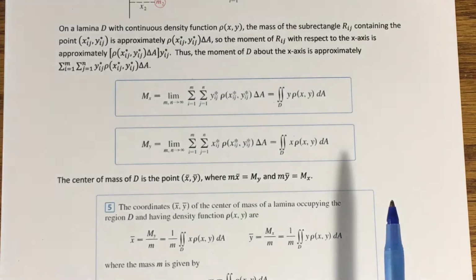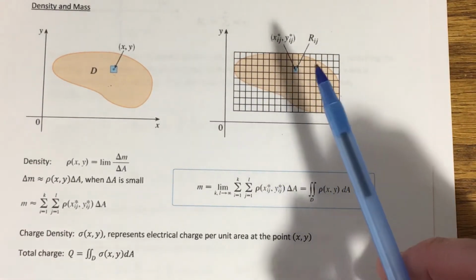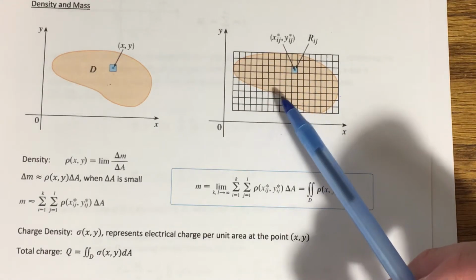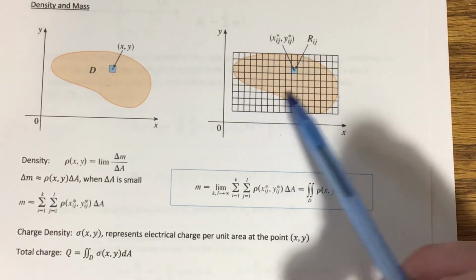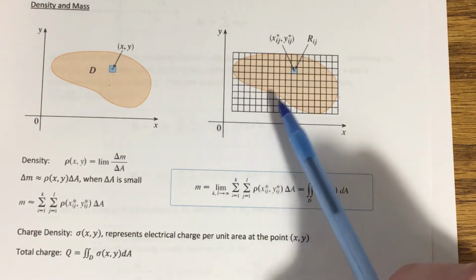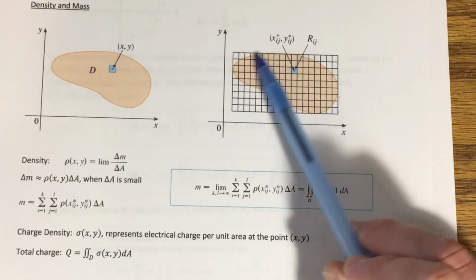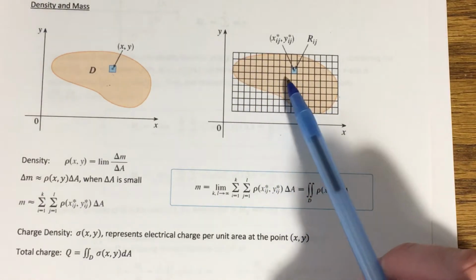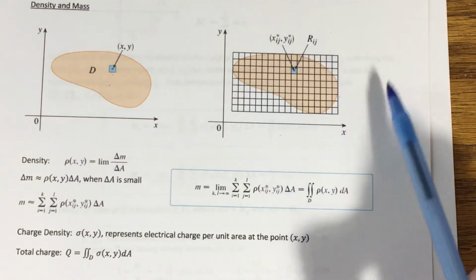So going back to here, if I wanted to talk about the moment of this entire lamina as a system of point masses about either the x or the y-axis, I could approximate that by selecting a finite number of points within this lamina. I could select those points by dividing this rectangle up into sub-rectangles, like we did before, and then choosing one point within each of those sub-rectangles.